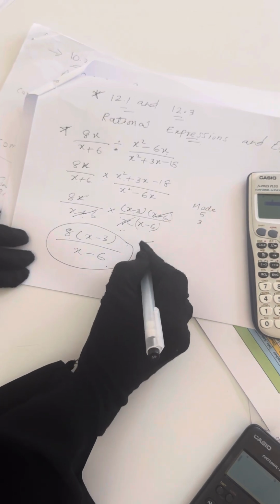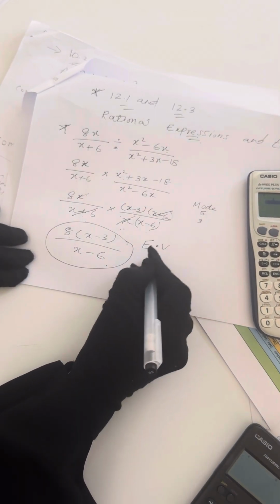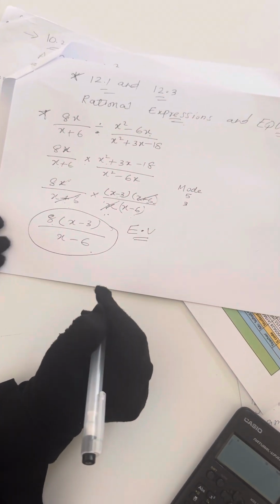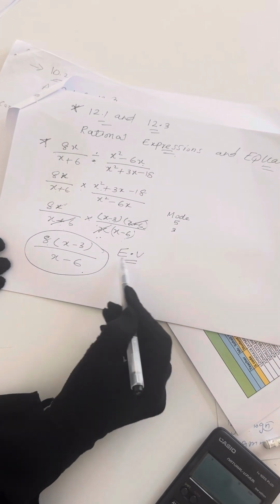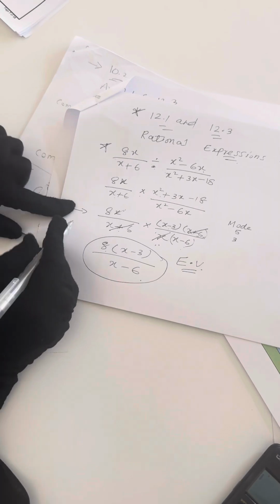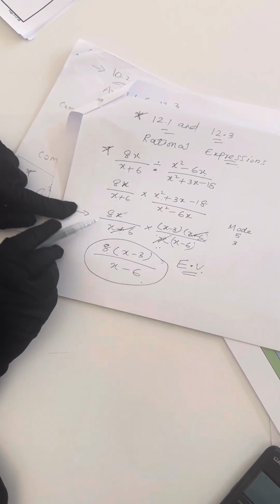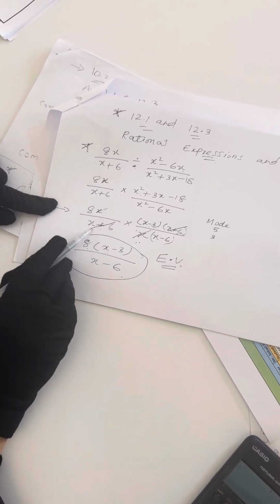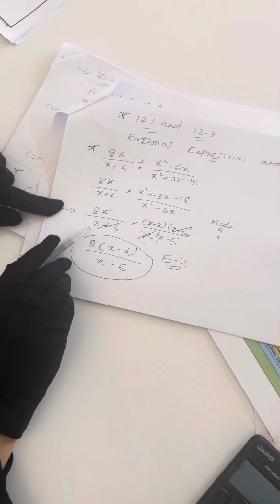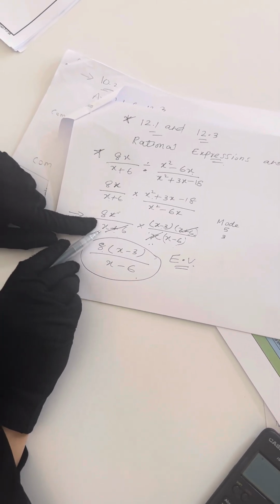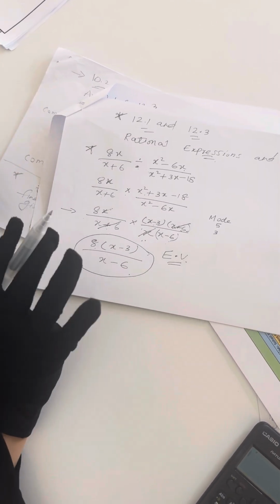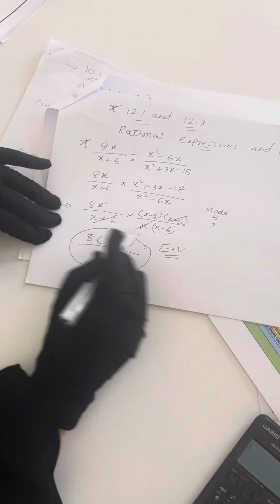Now in rational expressions we have to write the excluded values also, right? Because we want to check if there is any x value that will make my denominator 0. So we have to check the excluded values. From where we will check? From where you start the cancellation. From here I started the cancellation, so you will take the excluded values from here. But excluded values we always check from the denominator, from down. So you start from the first one. Even if you cancel that one, you have to take it. You have to take everything from the down.